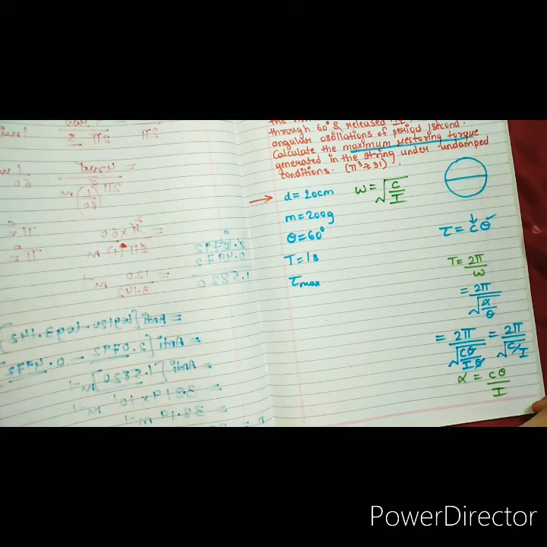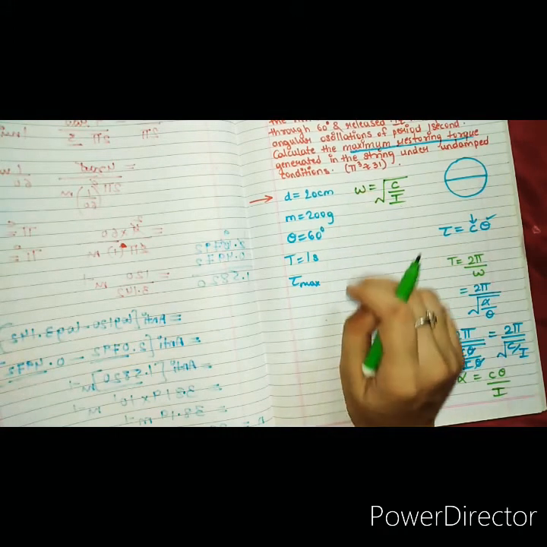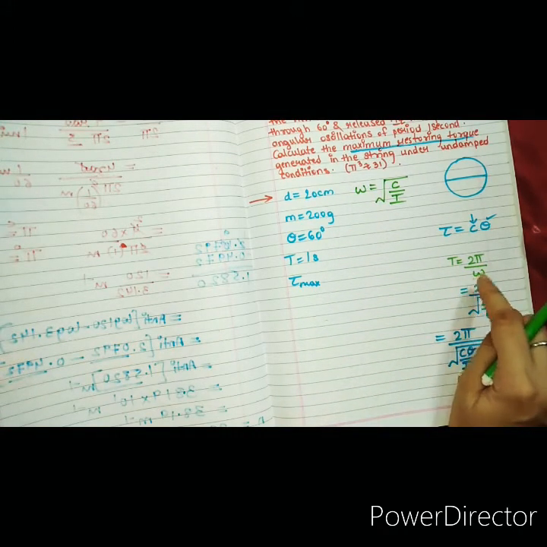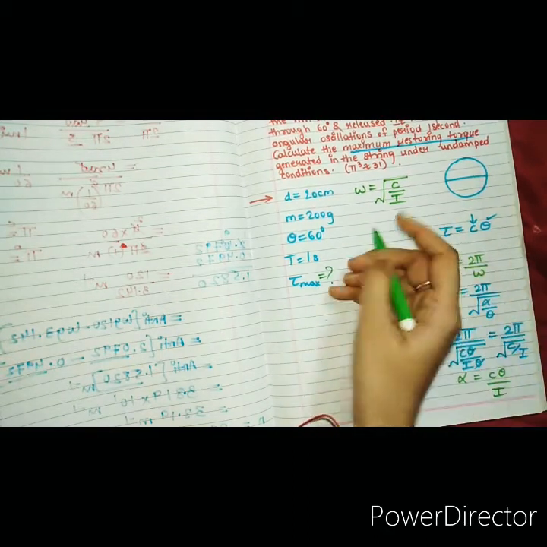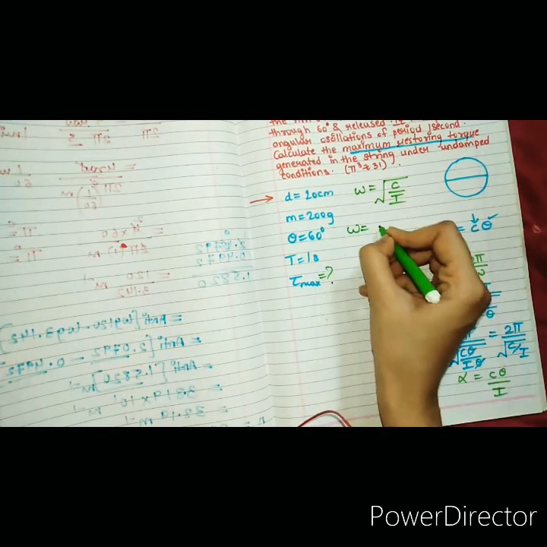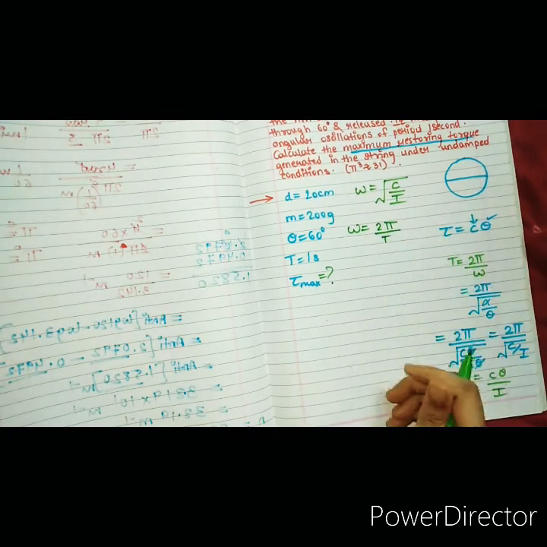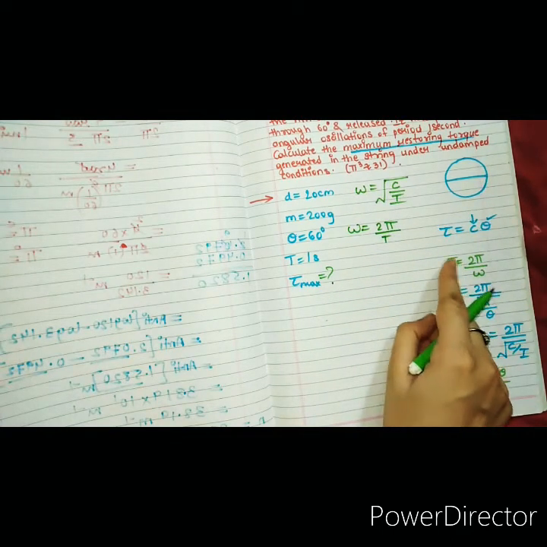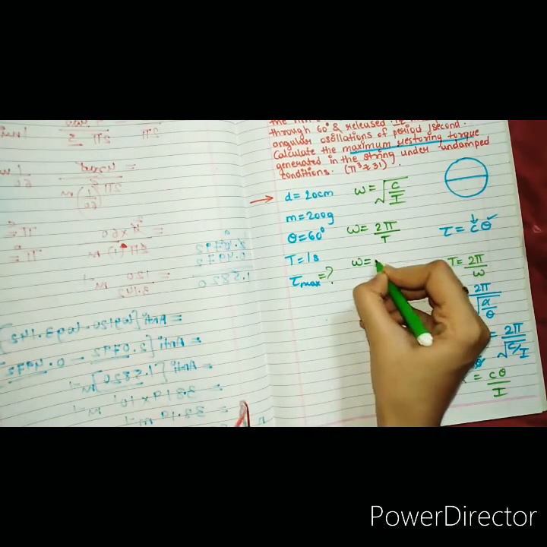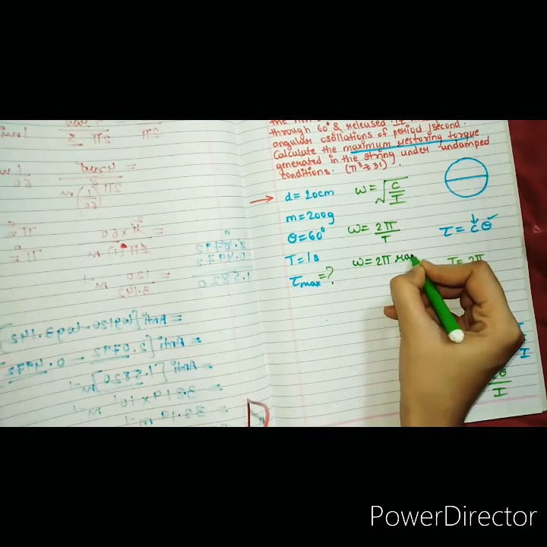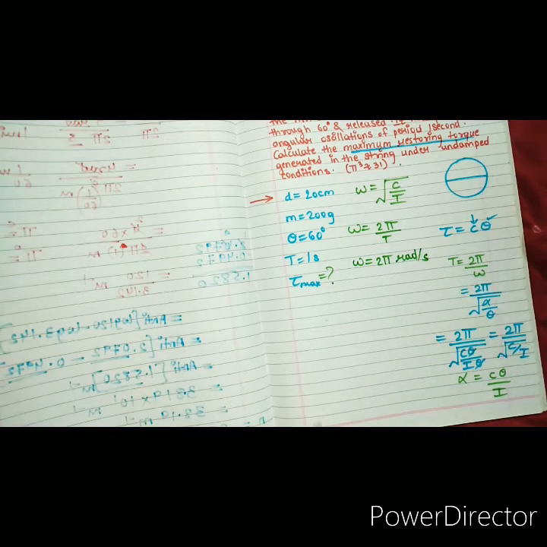Okay. Now what else can I do for omega? From this equation I can write omega is nothing but 2 pi upon capital T, right? Here I have the value of capital T, that is 1 second. So what will be my omega? Omega will be just 2 pi radians per second.